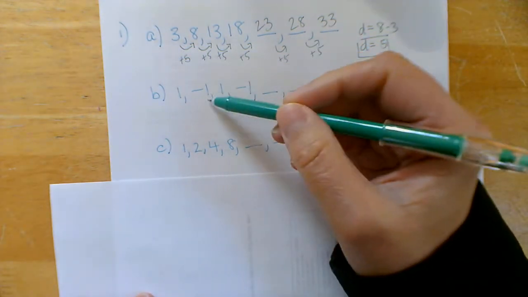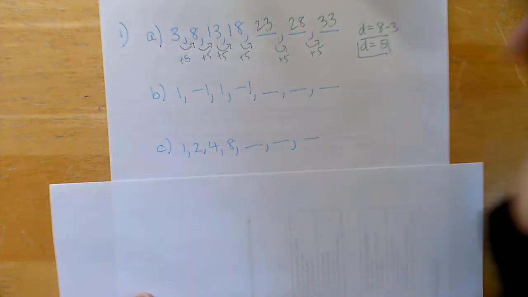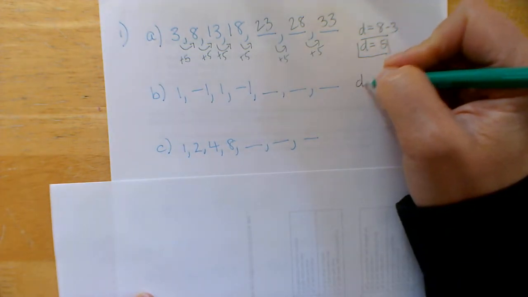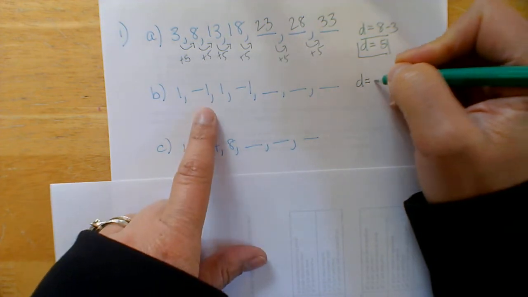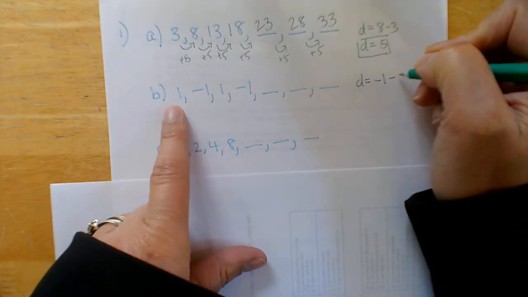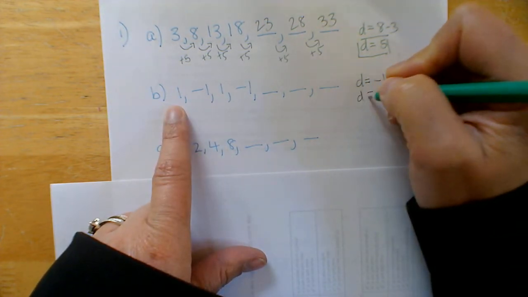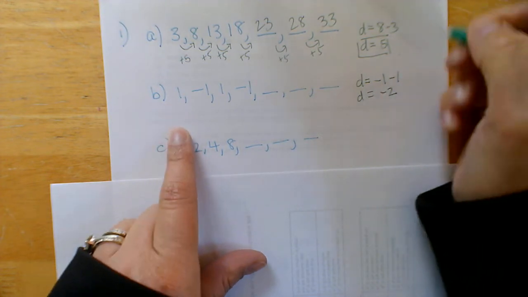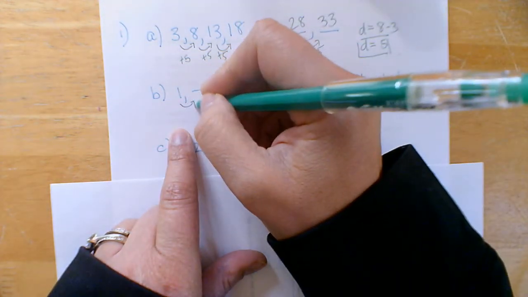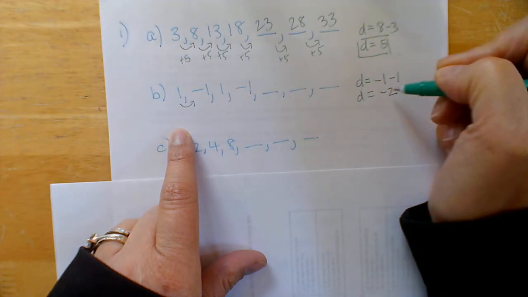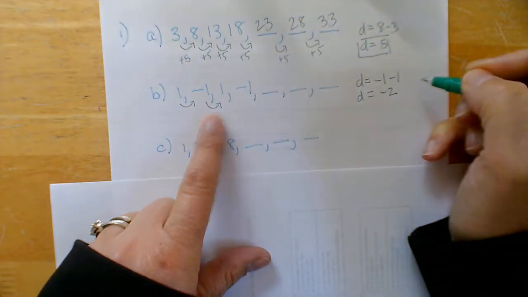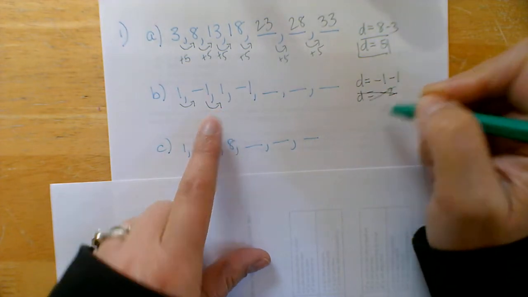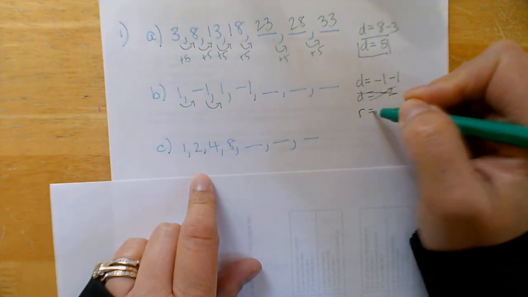Part B, 1, negative 1, 1, negative 1. Let's find the next 3 terms. So first, let's see if there's a common difference. So I'm going to take the second term and subtract it from the first term, and so I get a common difference of negative 2. So negative 2 meaning minus 2. Well, if we minus 2 from negative 1, we're not going to get to 1, so there is no common difference. Let's see if there's a common ratio.